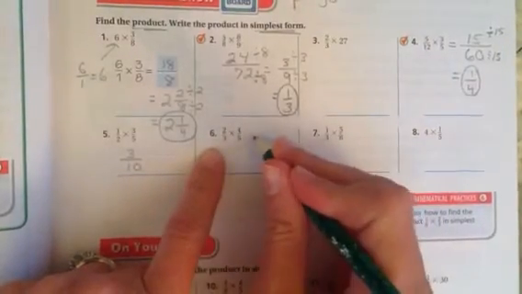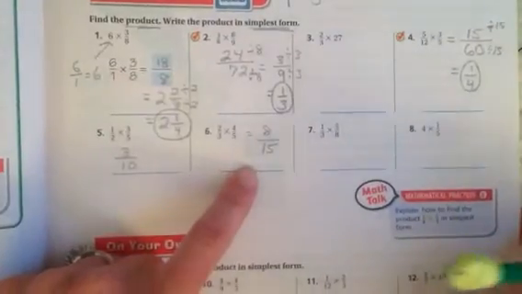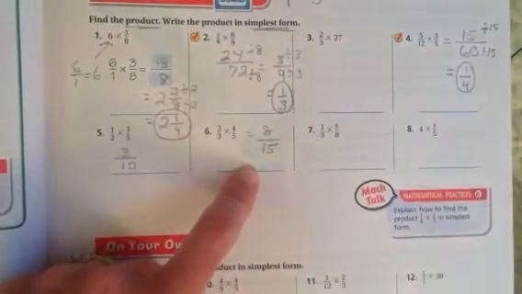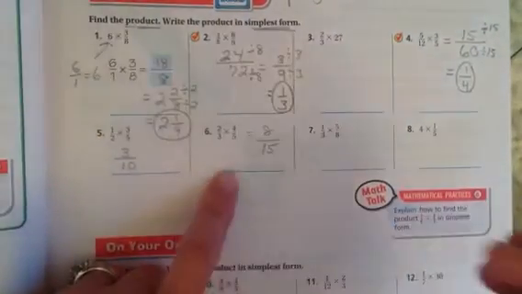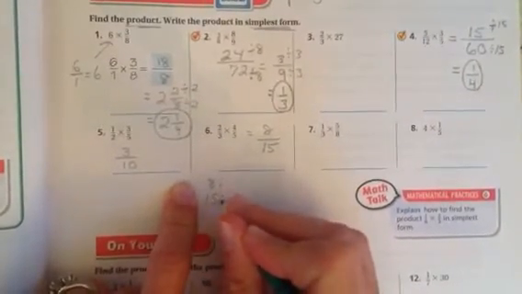Look at number 6. 2 times 4 is 8. 3 times 5 is 15. Ask yourself, is 8/15 in simplest form? Okay, and again, if you're not sure, list the factors.